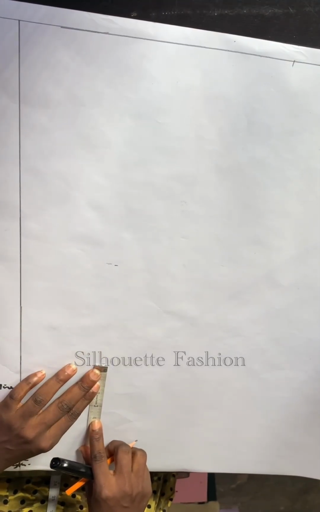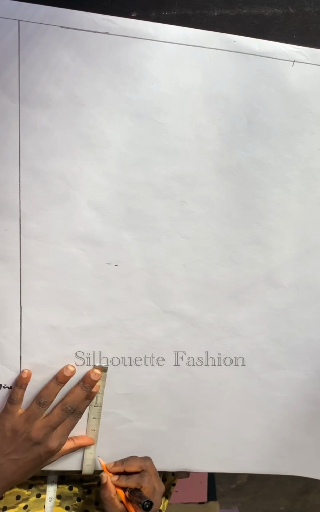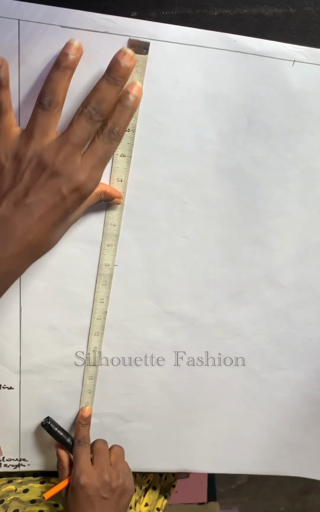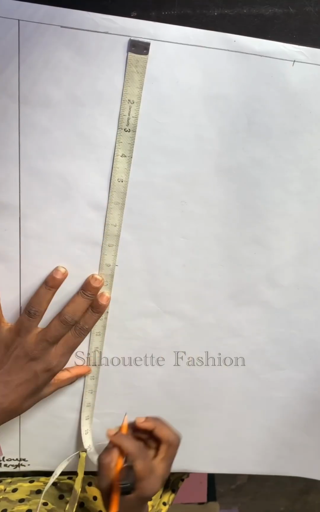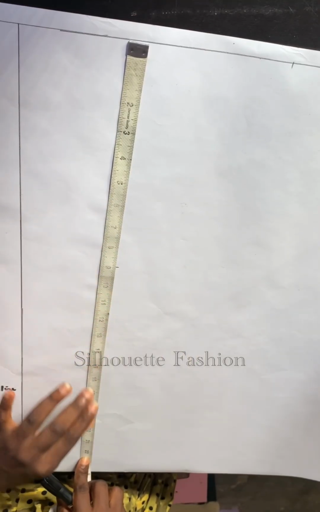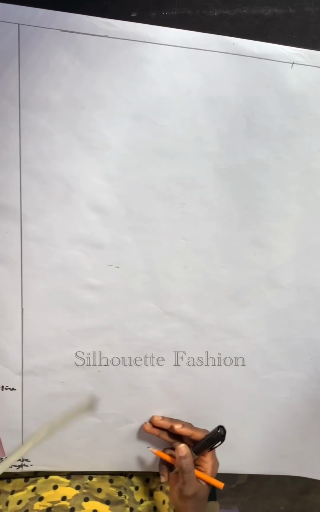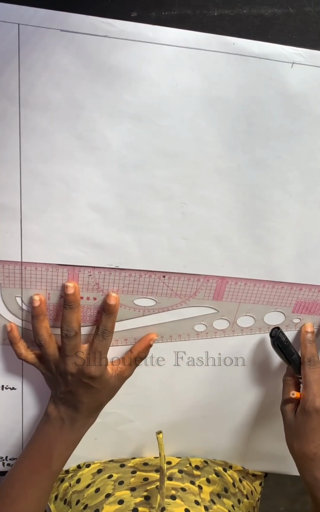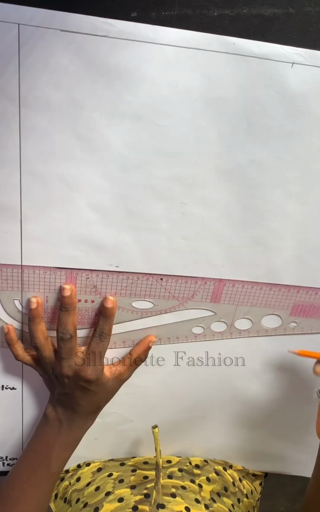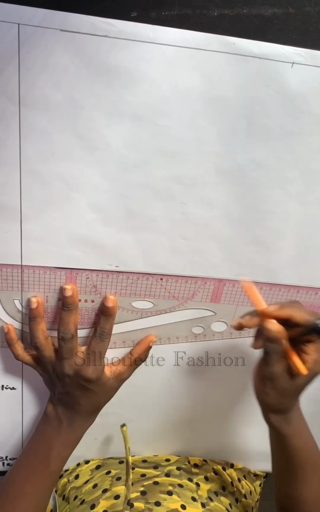So now for my back waistline, my back waist length is 15 inches. Remember my front waist length is 17 inches, but the 2 inches has been taken off from the front with the bust dart. So I'm going to rule all the lines out now.